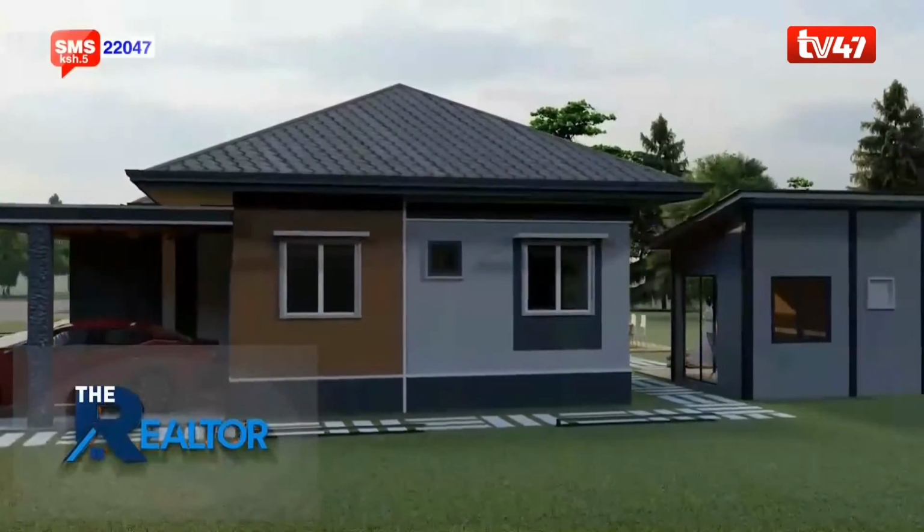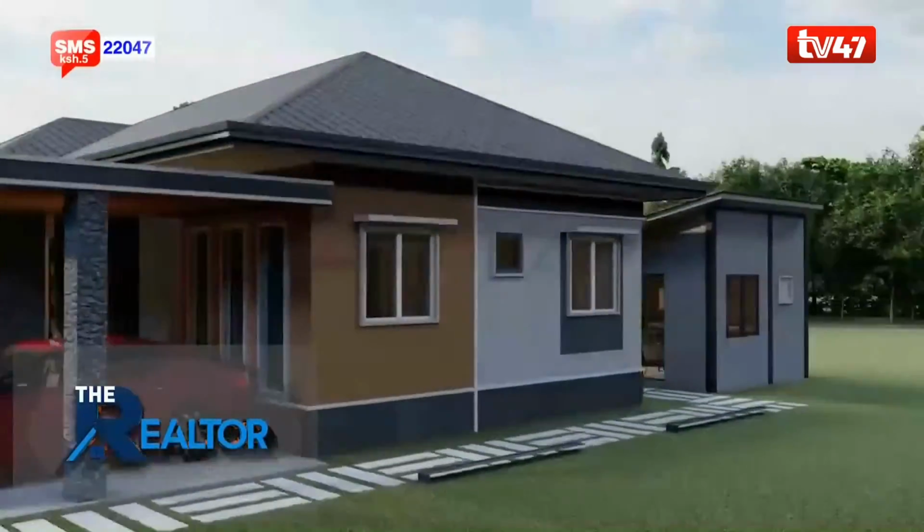A bungalow house is a house that is designed without an upper floor. So everything is set on the ground floor. So basic floor? Yes, basic floor for everything.